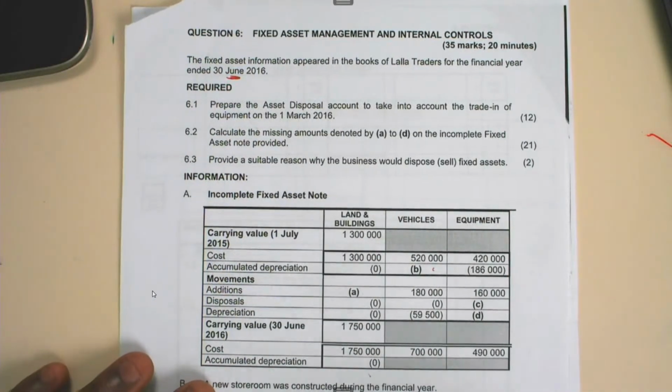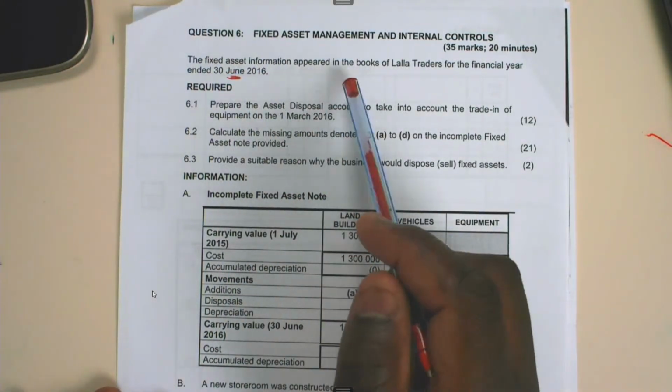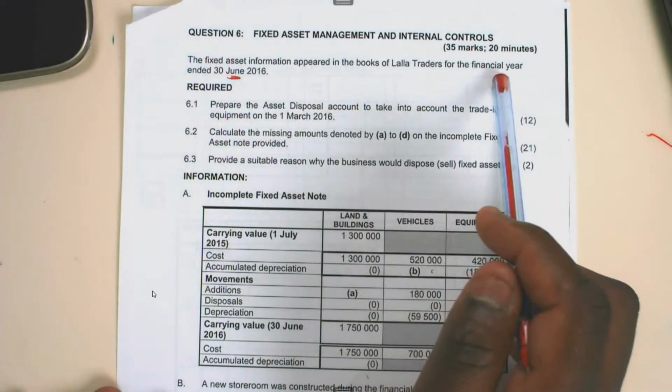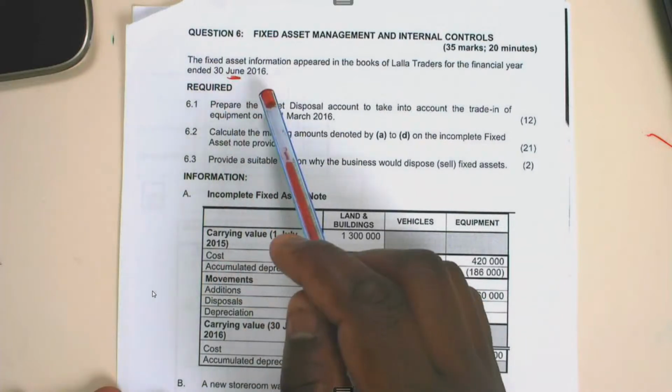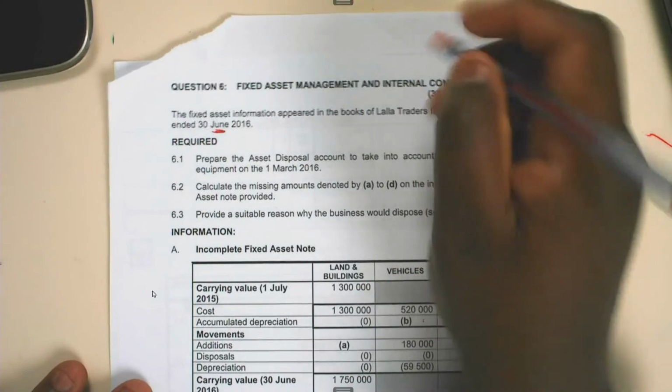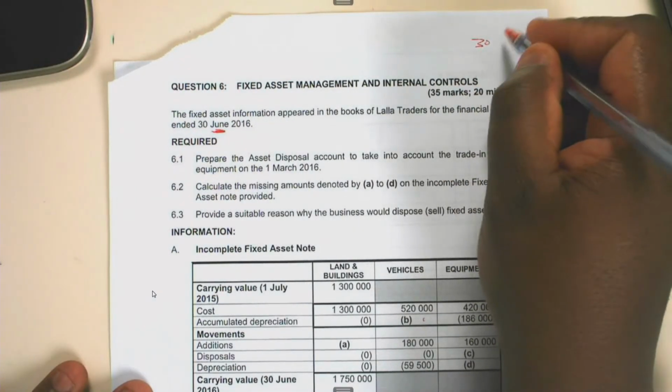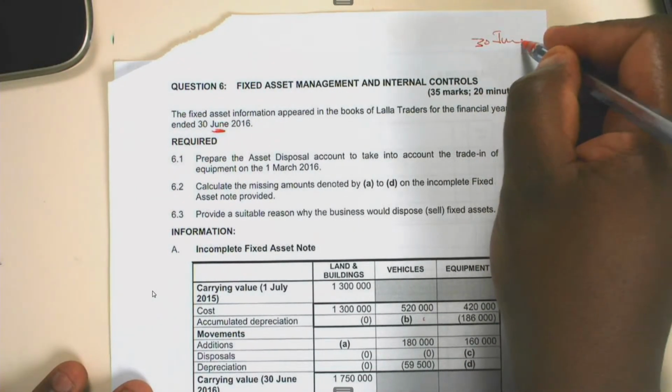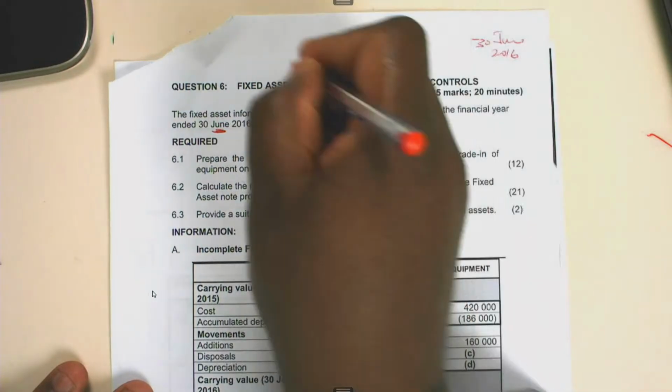The question says that the fixed asset information appeared in the books of Lala Traders for the financial year ended 30 June 2016. Very important, identify when is the end of your financial year and when is the beginning.